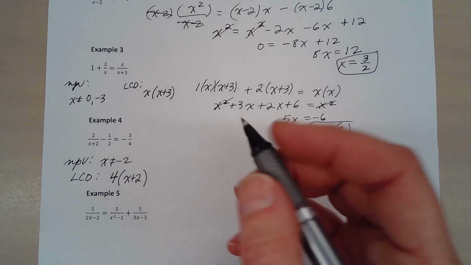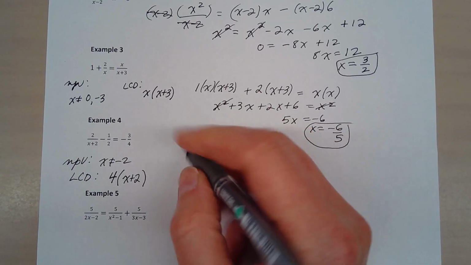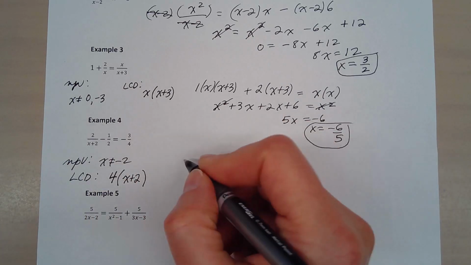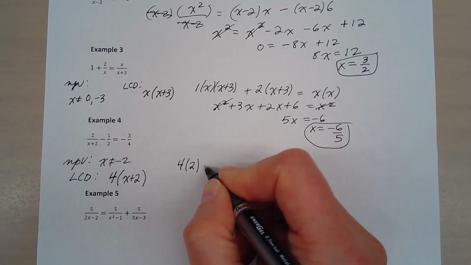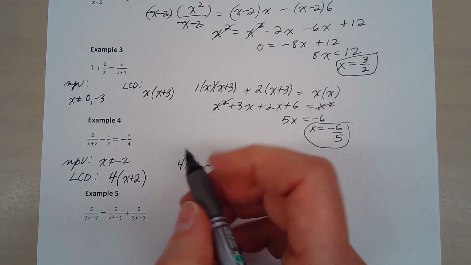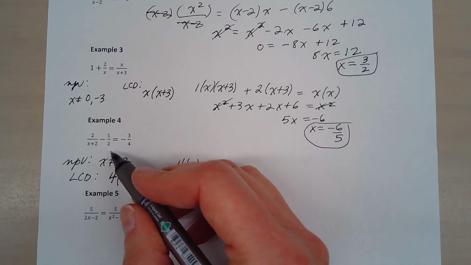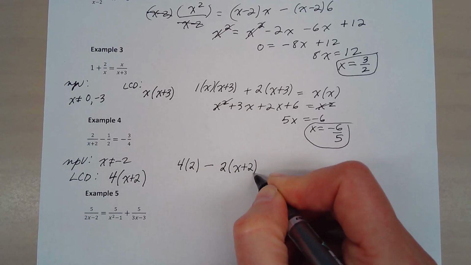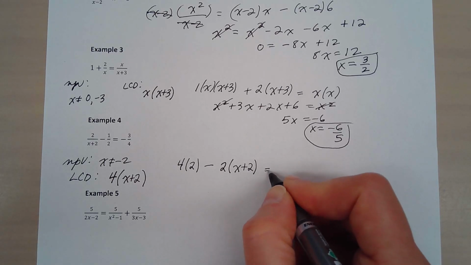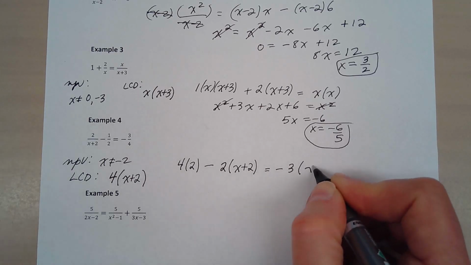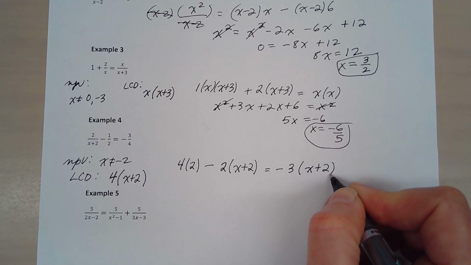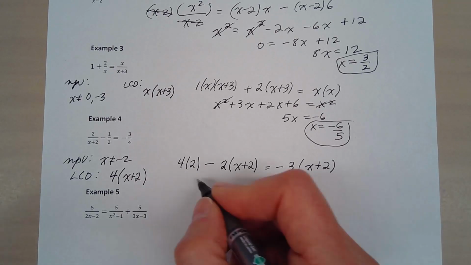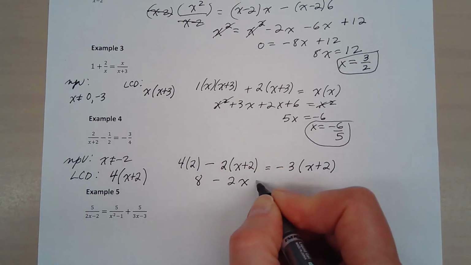Okay, so now what happens here? Okay, if I multiply every piece by 4 times x plus 2, my x plus 2's disappear, and I'm just left with my 4 times 2 minus, okay, what happens here? The 2 cancels out, but that leaves me a 2 on the top and an x plus 2. Agreed? Mm-hmm. Equals negative 3 times x plus 2. Right? So stop me if you have any questions, because I can go over this one in a little more detail if you need it.